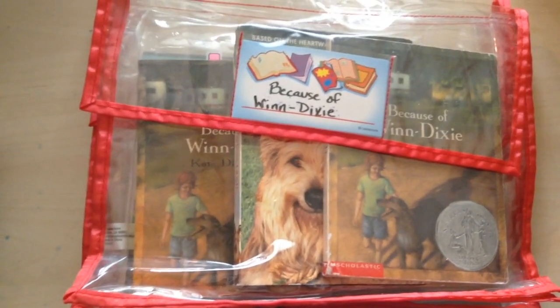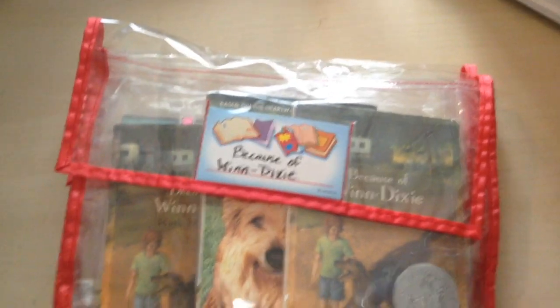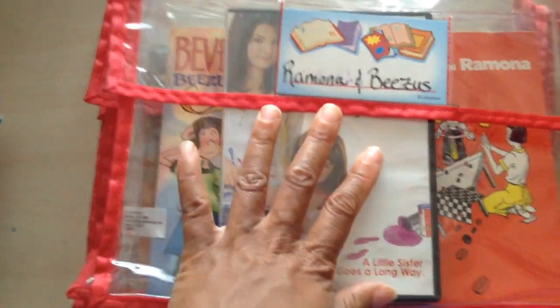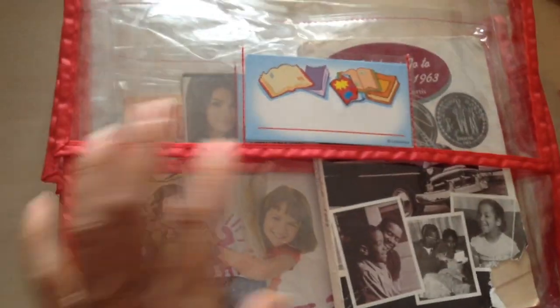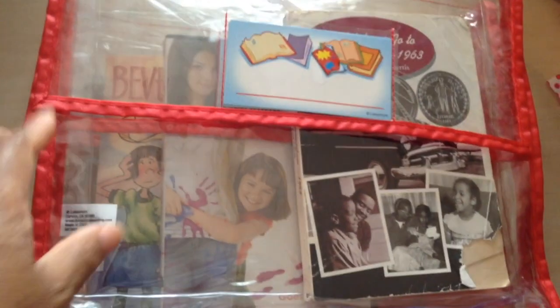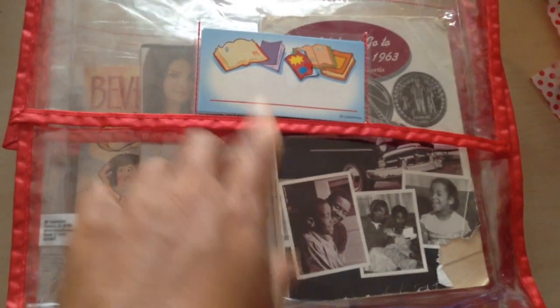Now these books, most likely what I will continue to do is to get the audio books so that they can follow along with the audio book and read along with the regular book.